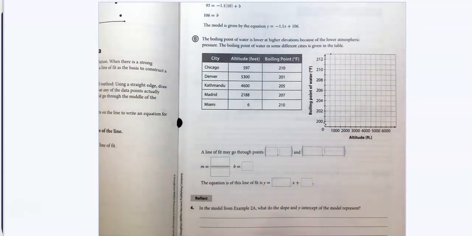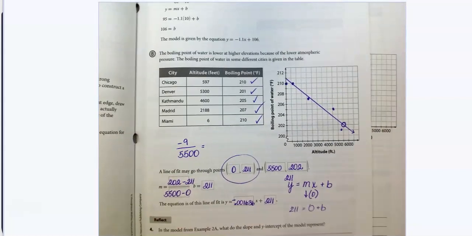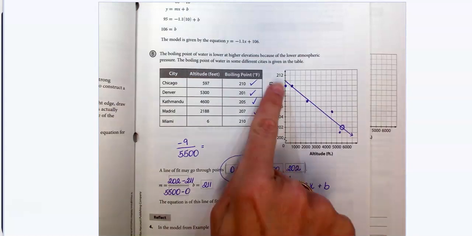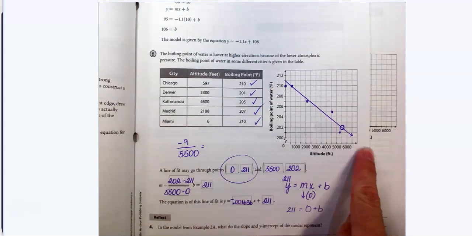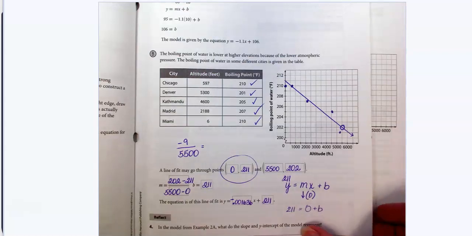Okay, the last one that we're going to do just as a walkthrough and practice is this one about altitude and boiling point from page 363. I actually have the one that I scribbled all over right here. Remember, what we did is we plotted by hand, and then I did the best that I could to estimate the line of best fit using a ruler and kind of eyeballing it. But again, it's more accurate if we do it on a calculator.